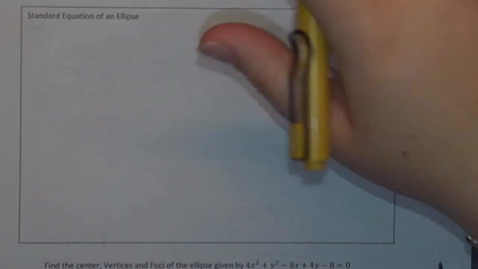In this video we're talking about ellipses and calculus. So we've already covered ellipses back in pre-calculus. This time we're going to look at them through a calculus lens. We're going to start with writing down the standard equations of an ellipse.